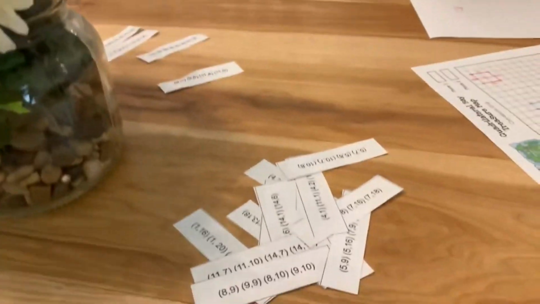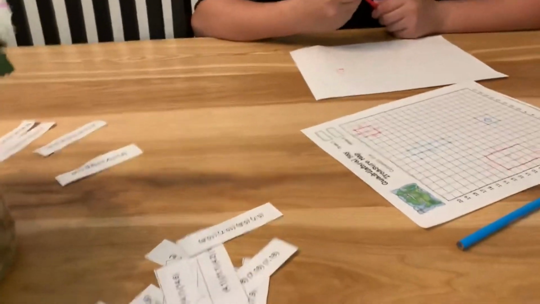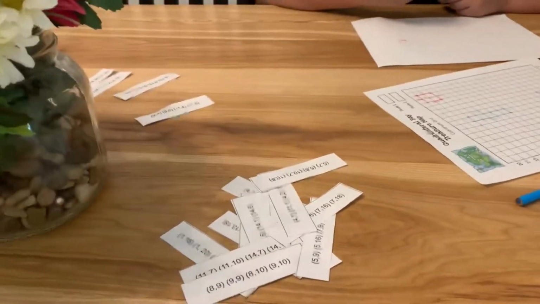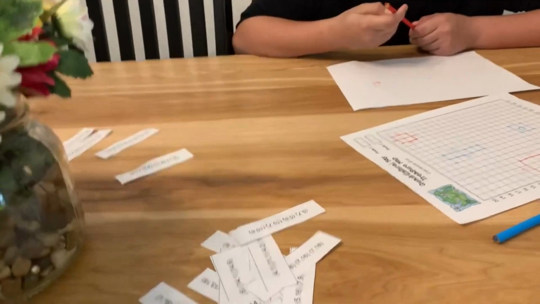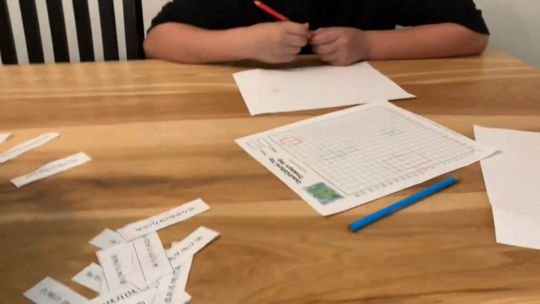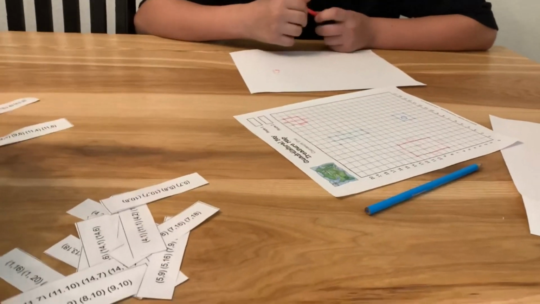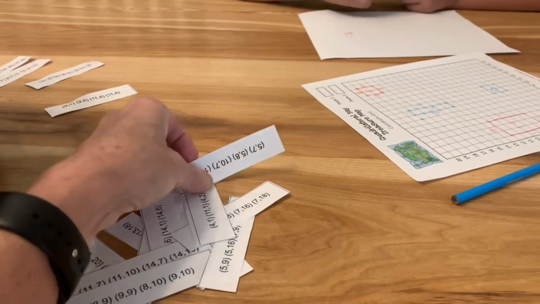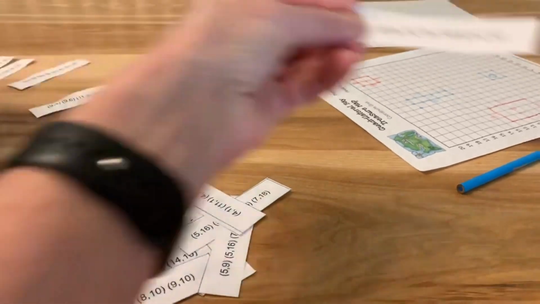Now, let's say we want to change up the rules and we want to play Area Quest. We're going to continue to use the same game board right now because I only printed off one, but we're going to use these coordinates. Keaton is going to begin. He's going to plot the coordinates.